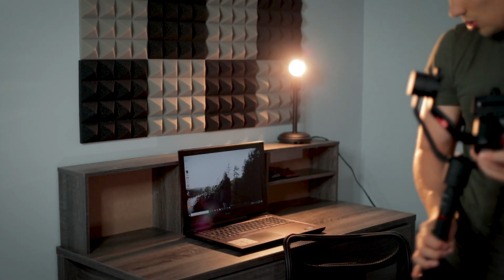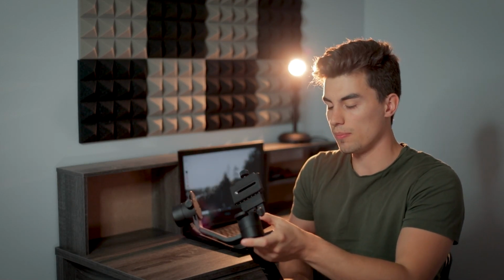One second, I'll show you mine. So this guy right here is my Moza Air. It holds around 7 pounds, so it works for my Canon 5D Mark IV, and I usually use a wide angle lens with it. It's battery powered, rechargeable, it works amazing. It's only a single hand grip, so it's not really taking up too much space if you're entering smaller areas of the house.